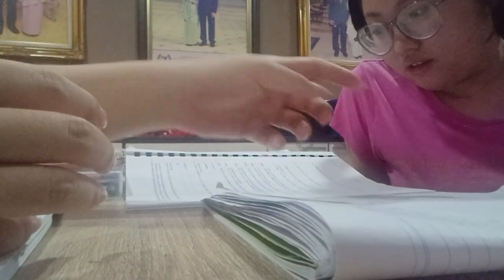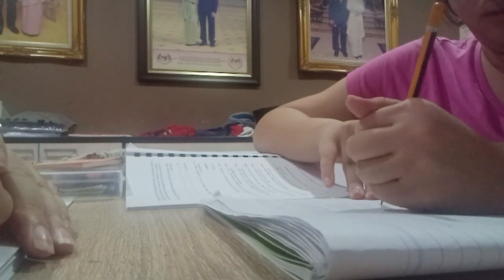The source of uncertainty in the measurement of the reaction time. Can you skip a line here? Okay.